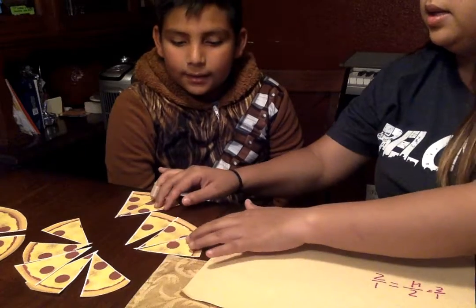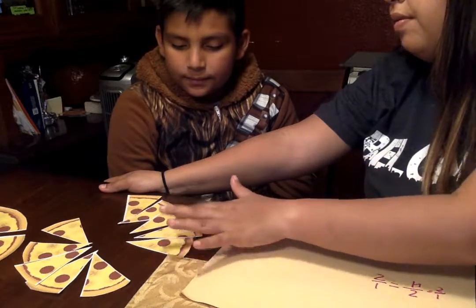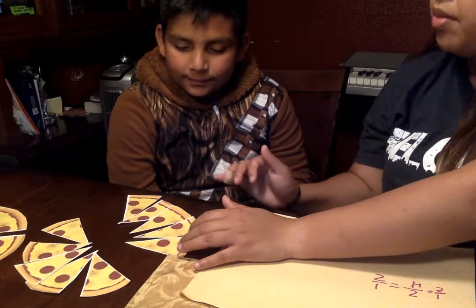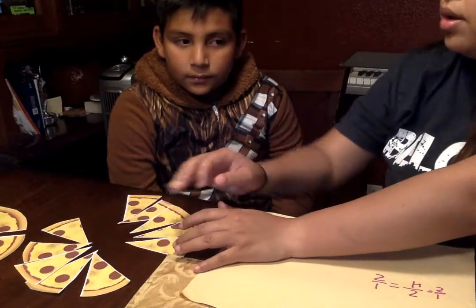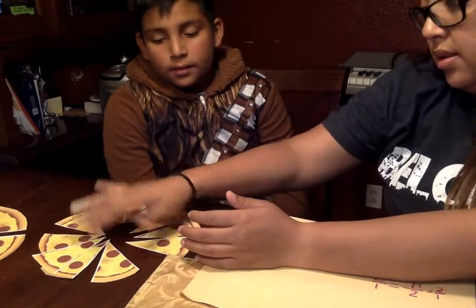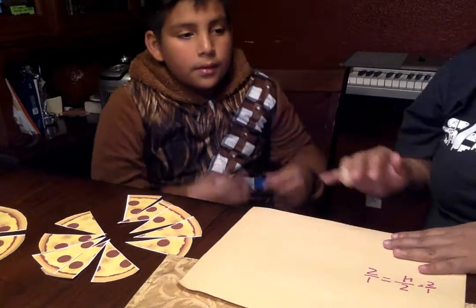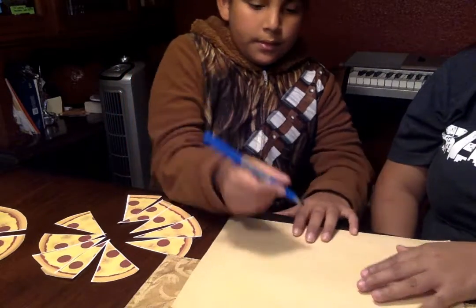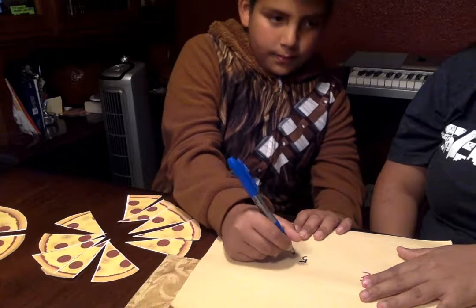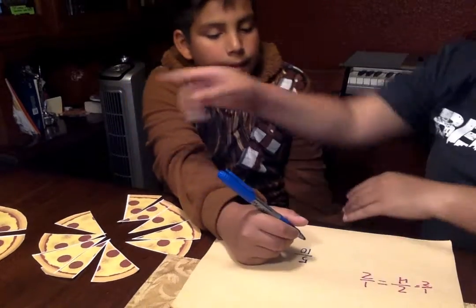Okay. So you did 5/10. So you counted 1, 2, 3, 4, 5. So that's your top part of the fraction, 5. And then the bottom part is how much you have in total. So how many pizzas do you have in total? 10. Yes, so 5 plus these 5 equal 10. So that's where you get your 5/10 from. So go ahead and write 5/10. Good job.